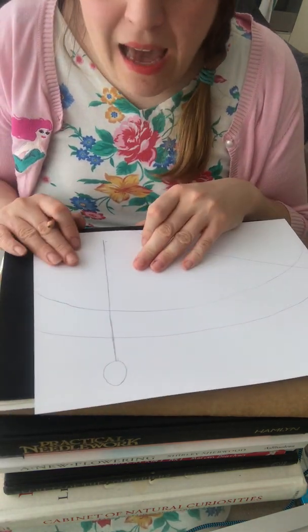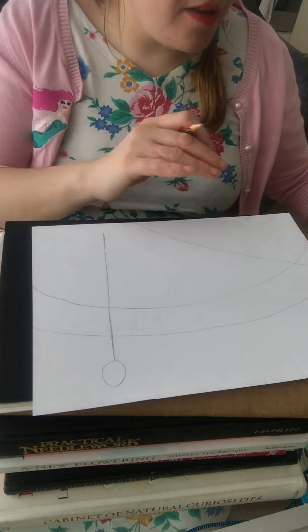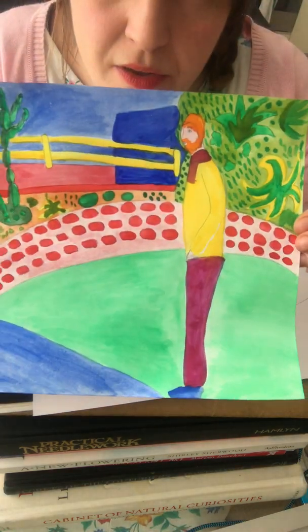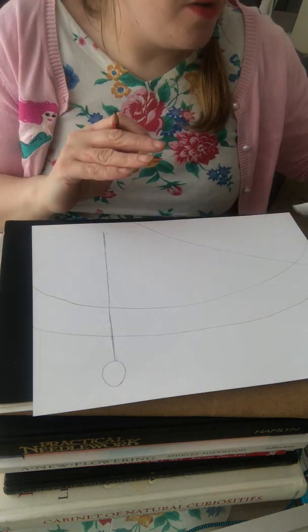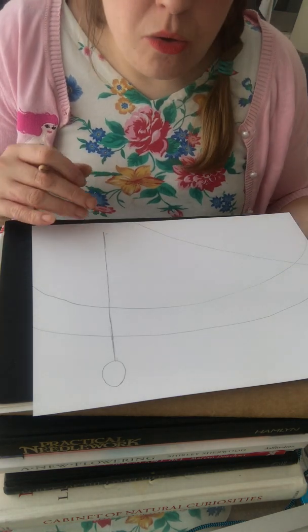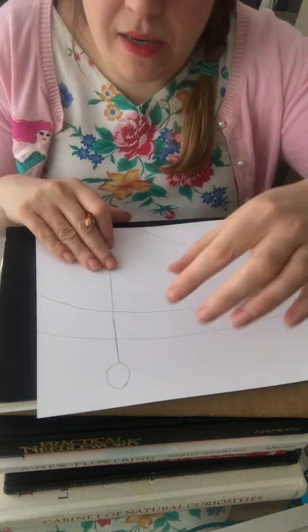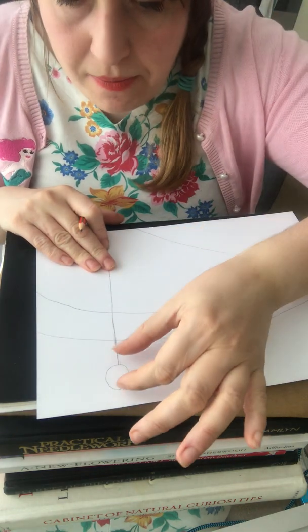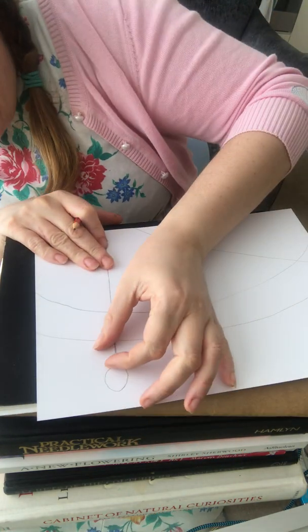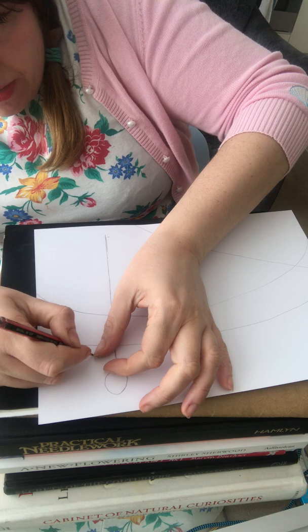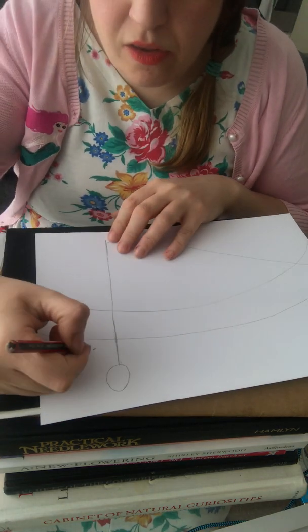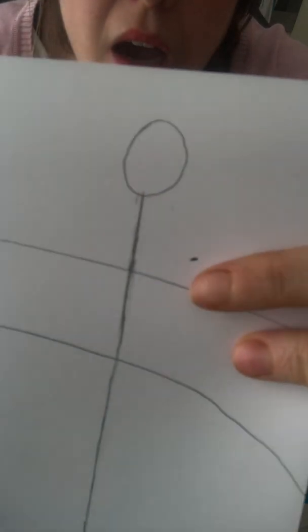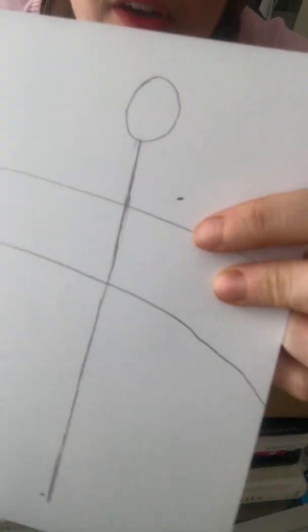Okay, and when we've done that, our person is standing to the side here, so we've got a side profile. So we're going to add on the shoulder. We're only going to see it on one side, so we only need to add one on. So I'm going to measure my head again, and from the bottom of the head, I'm going to measure to the side like that and just put a small dot to the side.